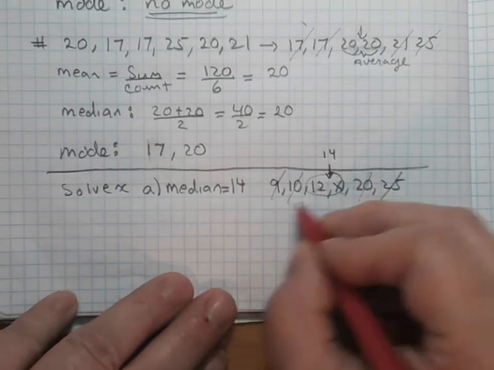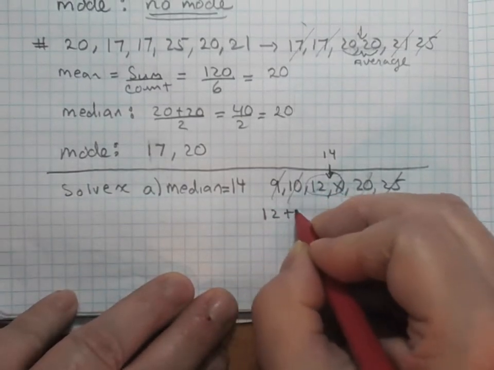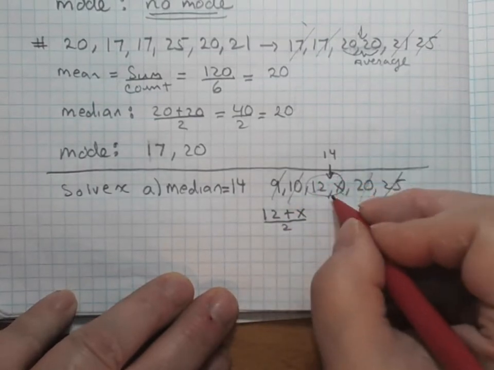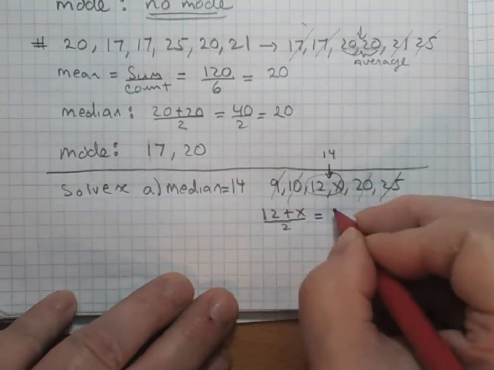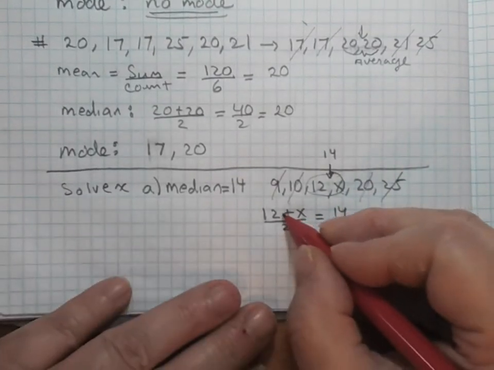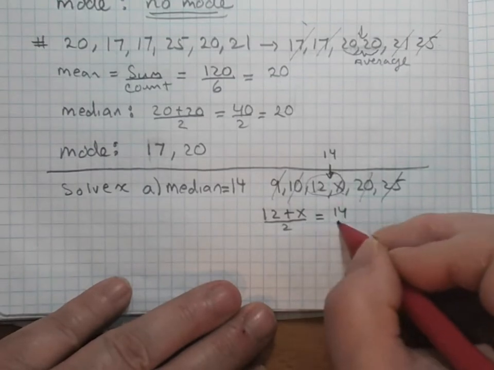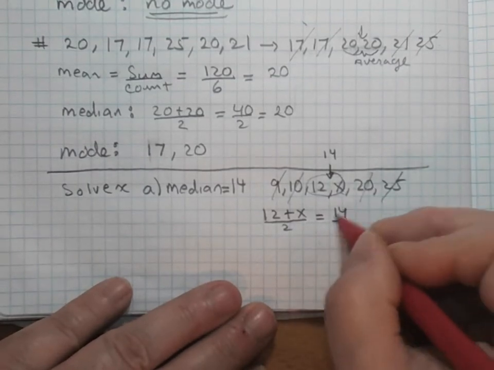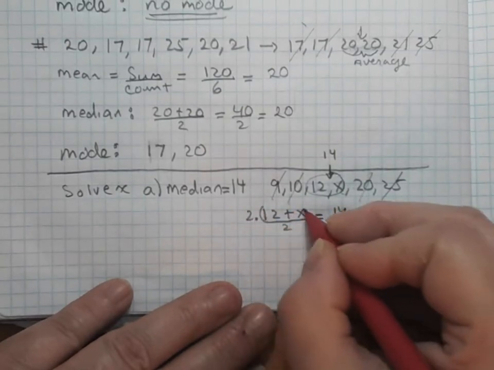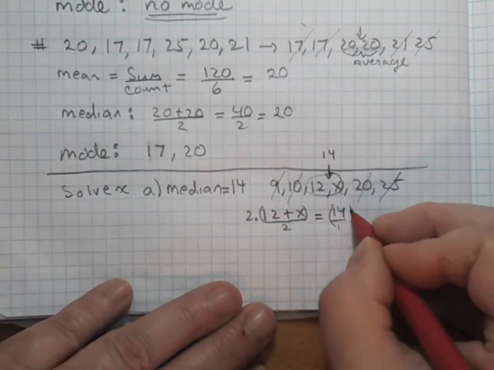I would add these 2, so I'd set it up where 12 plus x, and I divide by 2, so that's how I find the average. And then that has to be equal to 14. So this becomes an algebra problem I can solve. All right, so to solve this, I'll multiply both sides by 2. Remember, it's sort of a cross product here. So multiply by 2 on the left, multiply the right side by 2.